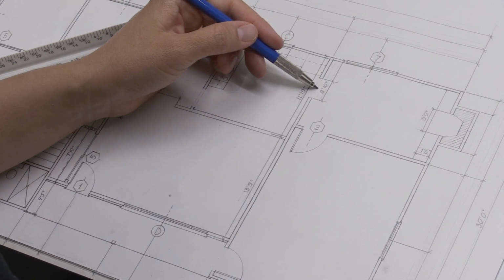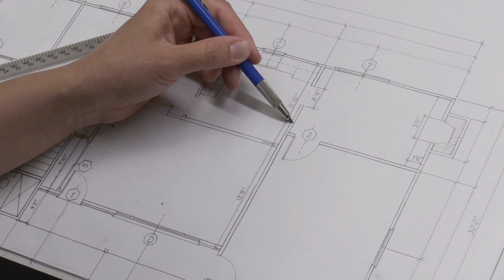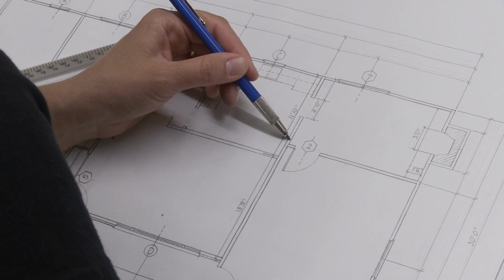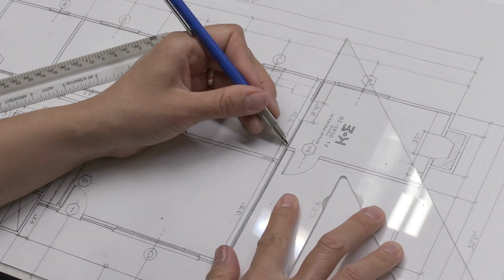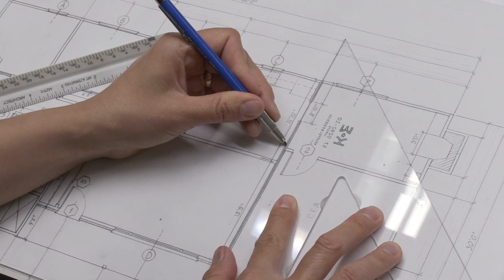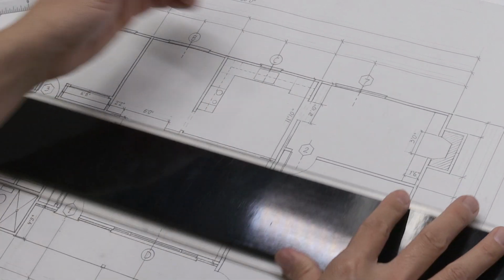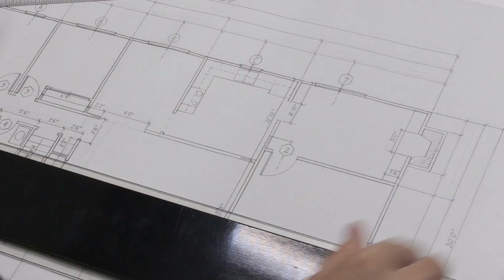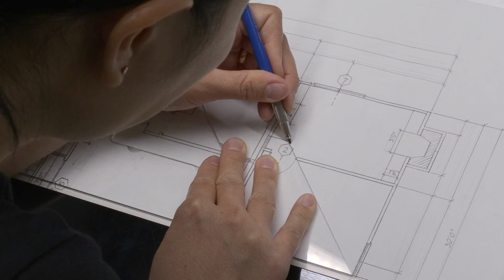And this opening, I did this one, and the next one is going to be from the center of this wall to the center of the door. So I do have the center. I can just continue this line and draw a horizontal line here. Do my tick marks.